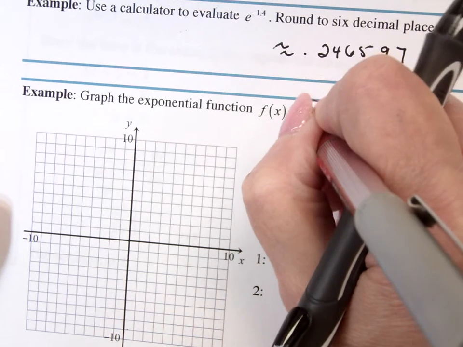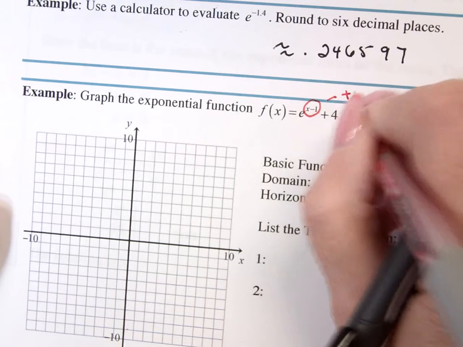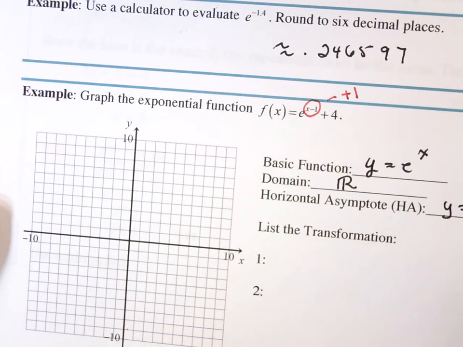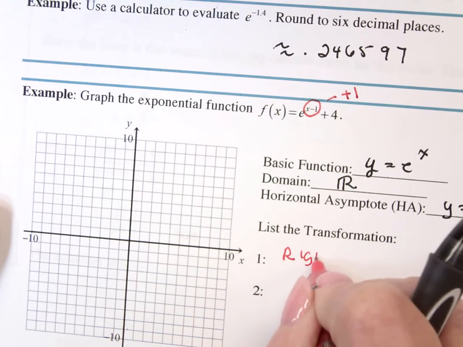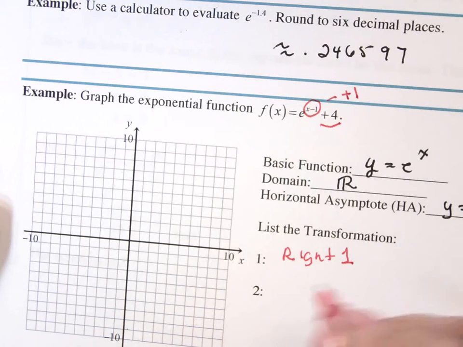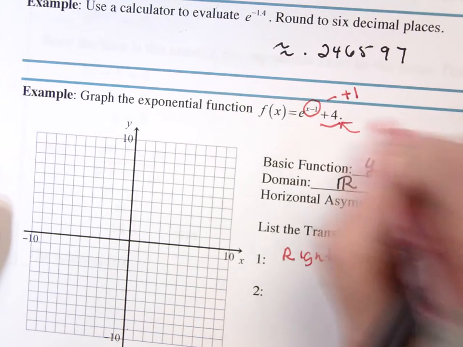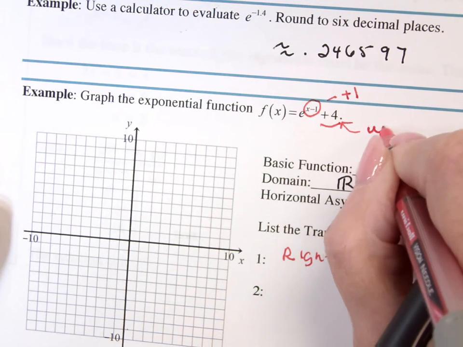The exponent, this is an x minus 1. X minus 1, that's a plus 1, which means it is what? Right 1. And then there's a plus 4 hanging off the end, and that plus 4 says it is up 4, right?